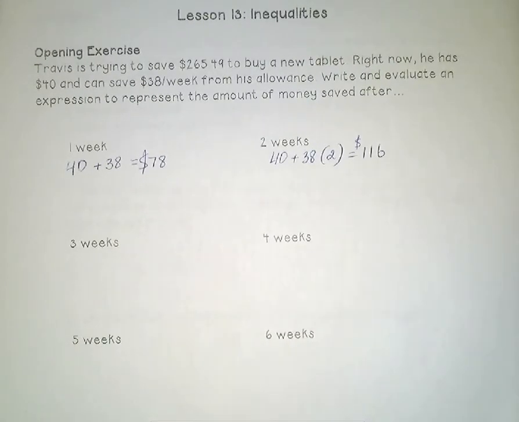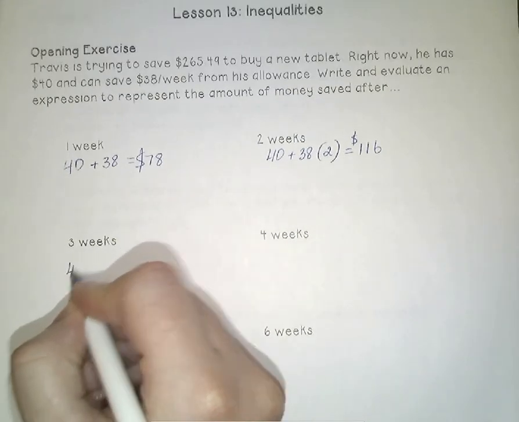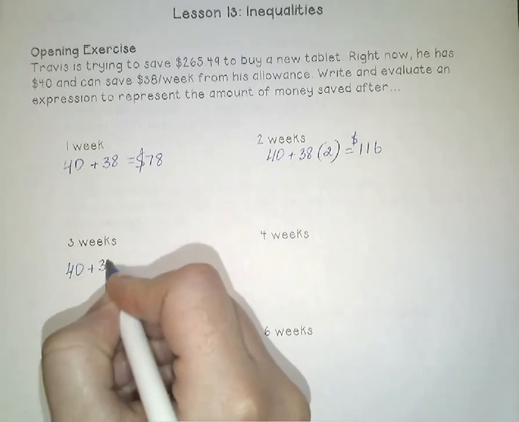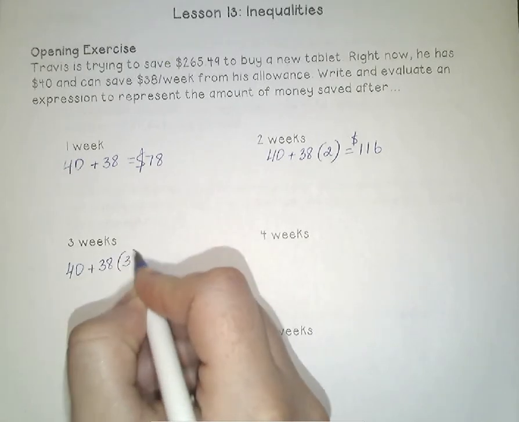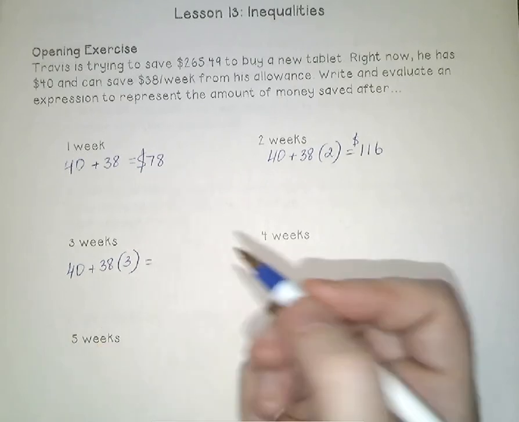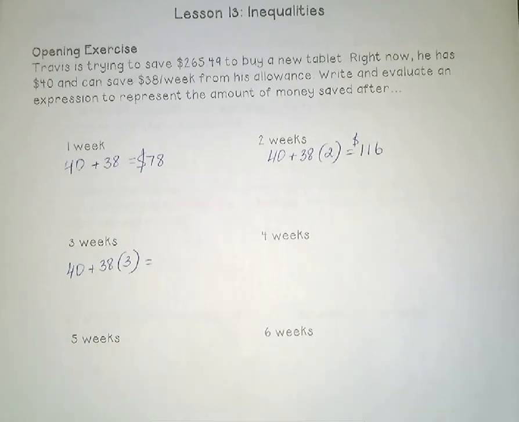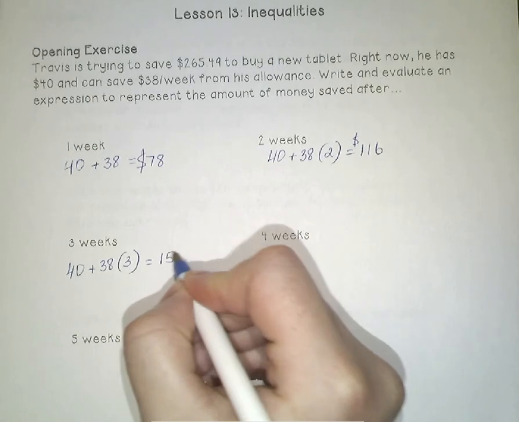If we write an expression for 3 weeks, we will have our starting balance, which is 40, plus $38 times 3 weeks. That will be 38 times 3 is 114, and we will add 40 to it, and it will be $154.